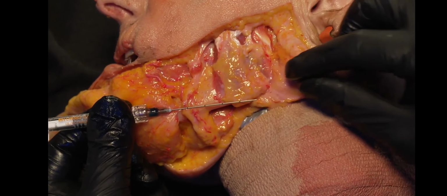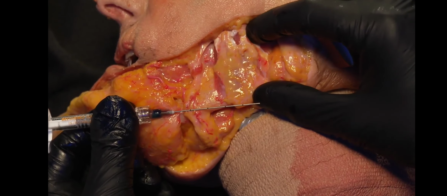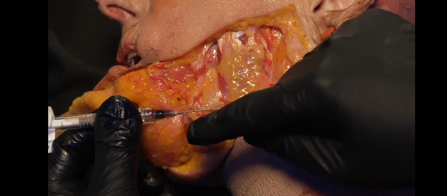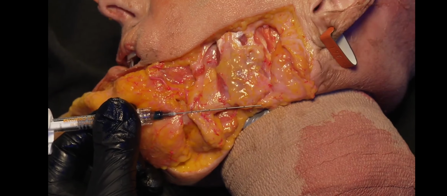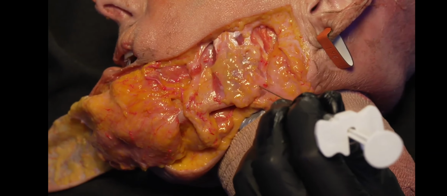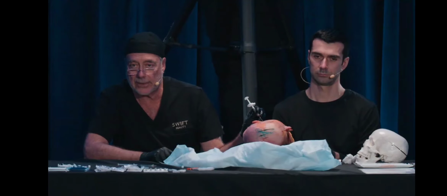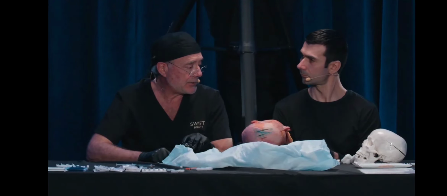Recreate what looks like a gonial angle that's further down. Lengthen the vertical ramus of the mandible, and you'll give them a more youthful appearance. Therefore, you don't have to inject down on bone in the mature female. Okay? Look for where that gonial angle is. I think that just about covers it.